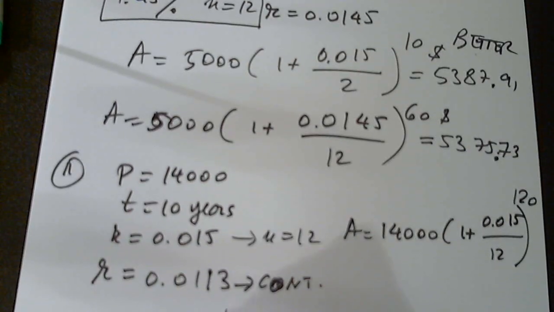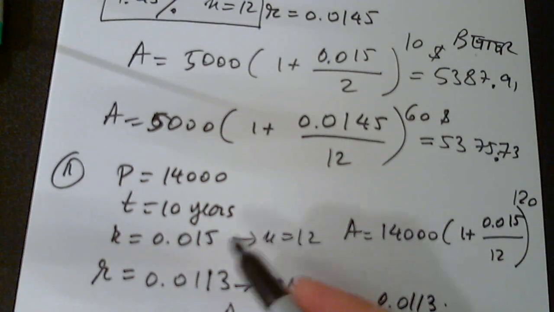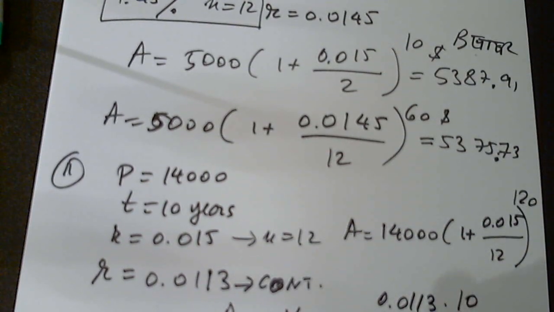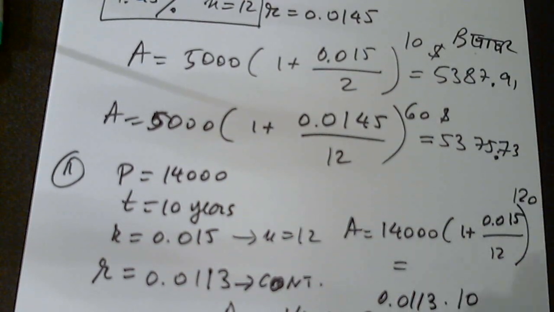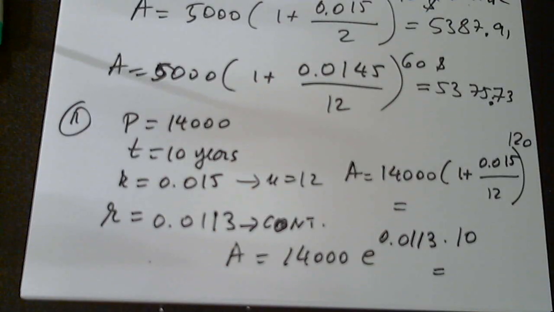This one, A equals P, 14,000, times e to r t, 0.0113 multiplied by the number of years, which is 10. So I'm determining this, and I'm determining this. Careful how you enter it in the graphing calculator, please.